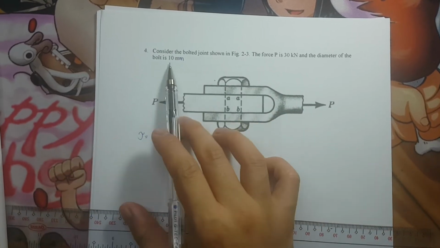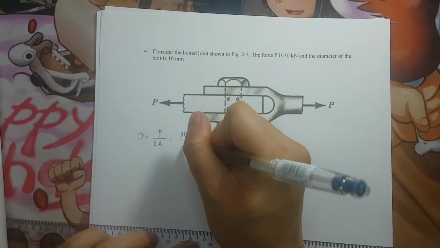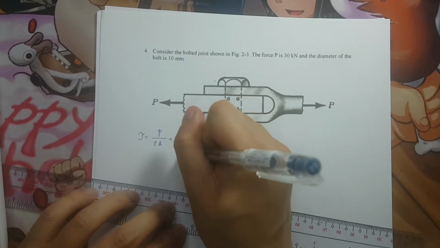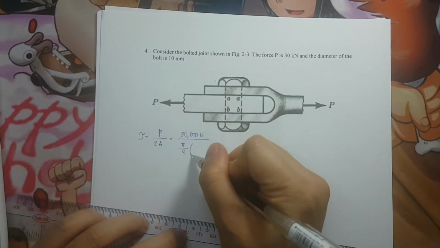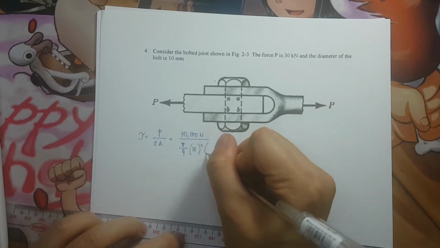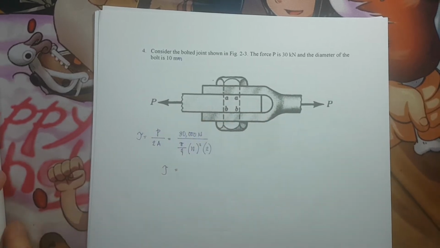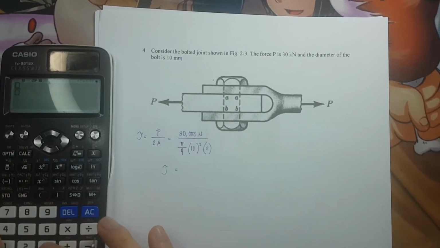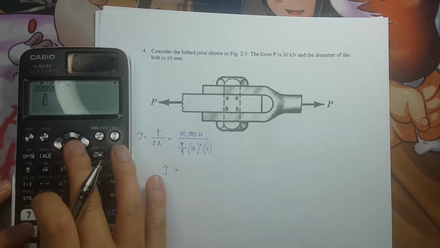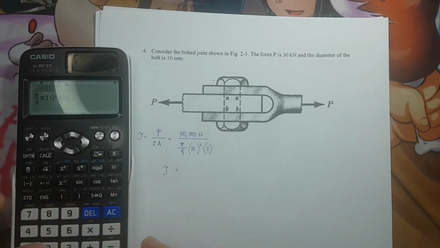So the area here, you have the 10 mm diameter. Since we're using the diameter, it would be pi over 4 times the diameter of 10 squared, times 2. So shear is equivalent to 30,000 divided by pi over 4 times 10 squared times 2.